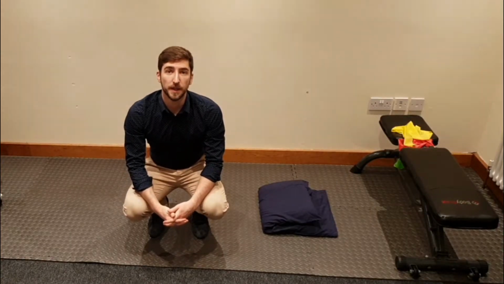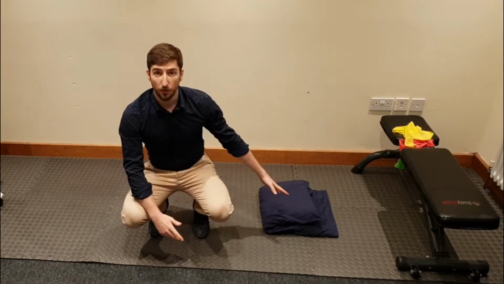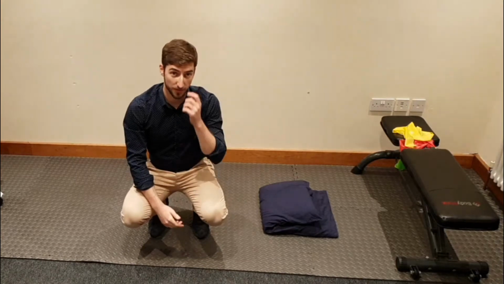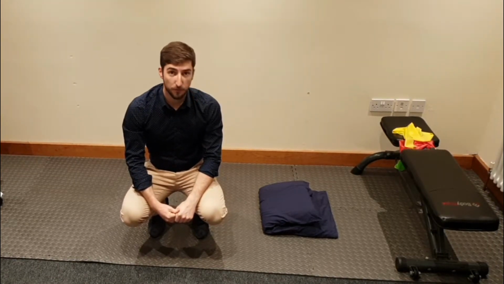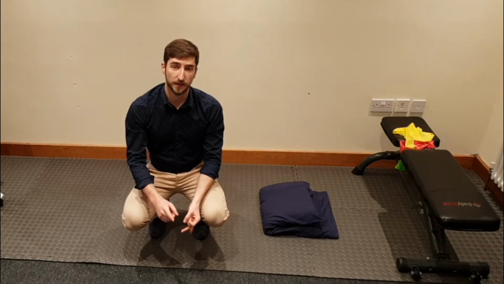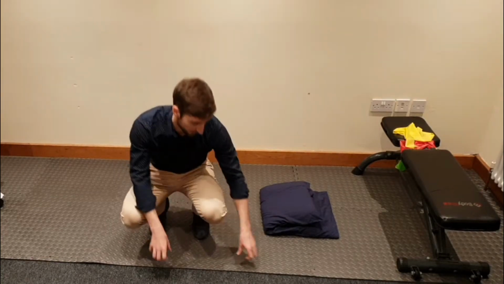So for this little mobility exercise, you're going to be lying flat on the floor. Use a pillow, obviously, for the comfort of the head and the neck. We don't want you to create any neck problems whilst doing this exercise for your low back. Now, there's 3 key things about this exercise. Keeping the ankles together, keeping the knees together, and keeping the shoulders on the ground. Hopefully you can follow this with me.